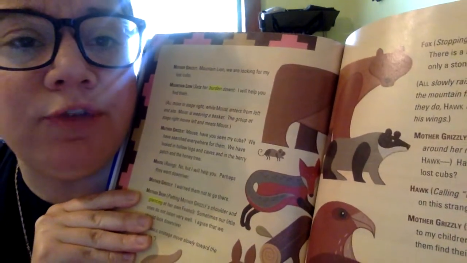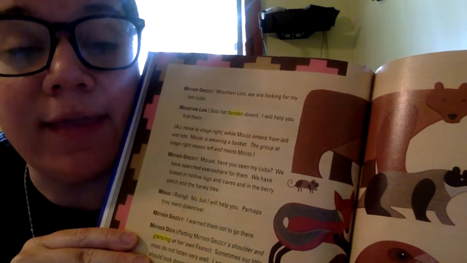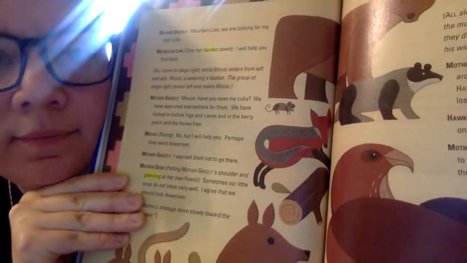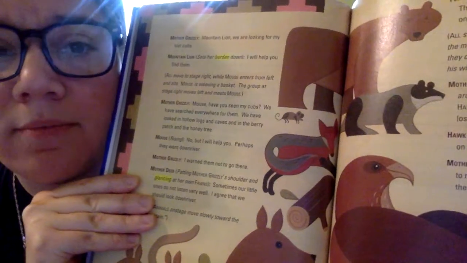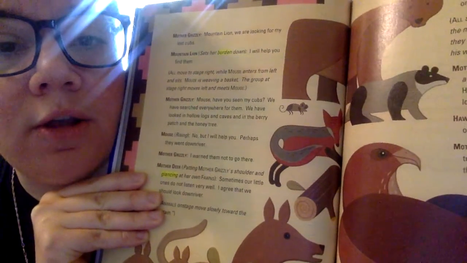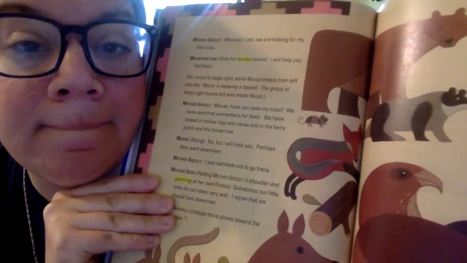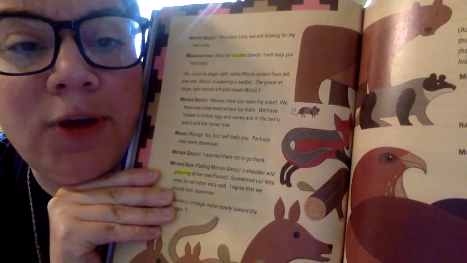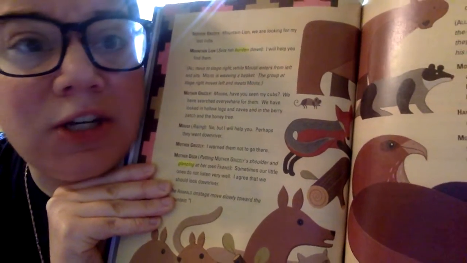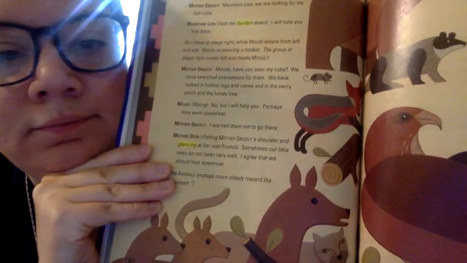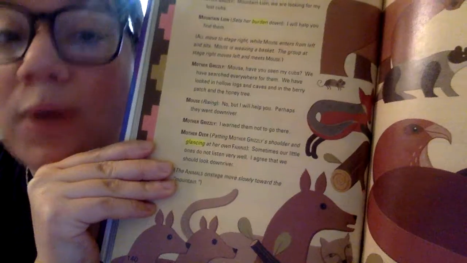Mountain Lion, we are looking for my lost cubs. I will help you find them. Mouse, have you seen my cubs? We have searched everywhere for them. We have looked in hollow logs and caves and in the berry patch and the honey tree. No, but I will help you. Perhaps they went downriver. I warned them not to go there. Sometimes our little ones do not listen very well. I agree that we should look downriver.